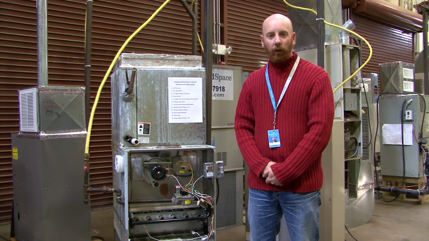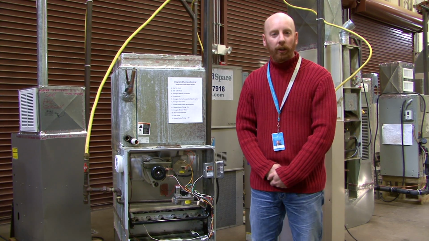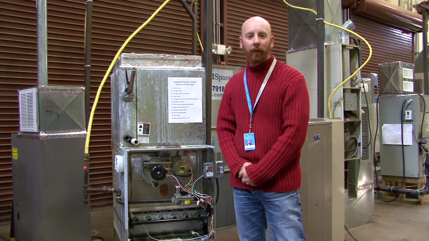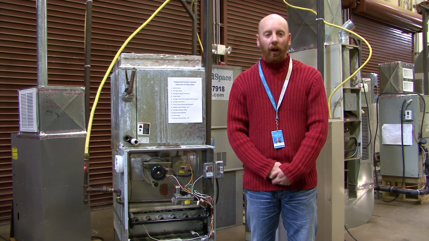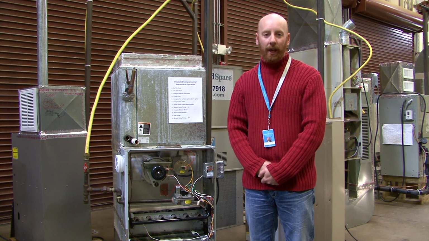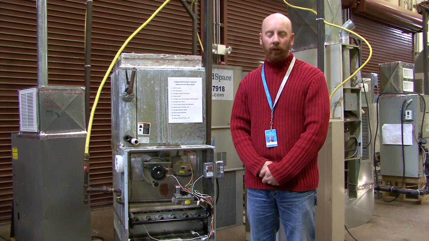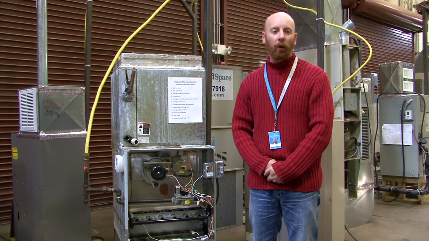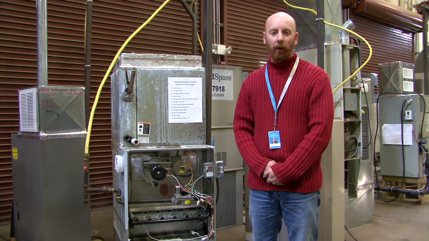I'm an instructor at Wake Technical Community College in the Air Conditioning, Heating, and Refrigeration program. Today I'm here to talk to you about the sequence of operation for a gas furnace. The sequence of operation is an important tool to know in order to troubleshoot and repair gas furnaces.